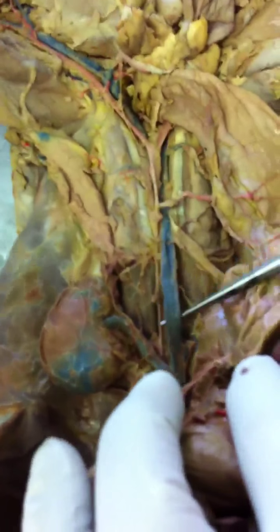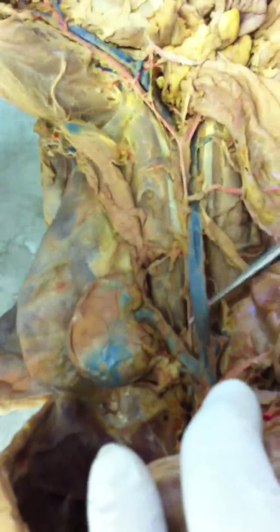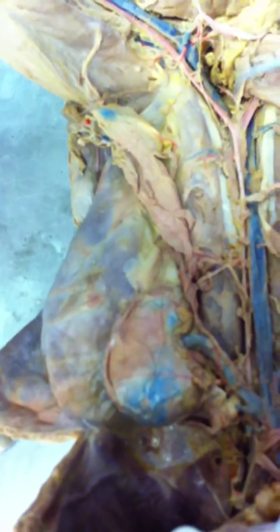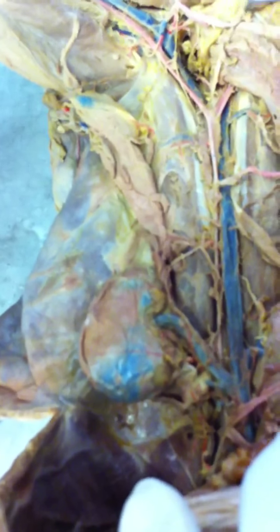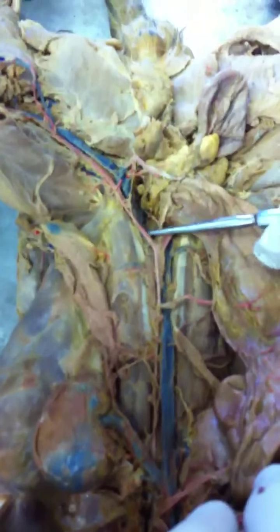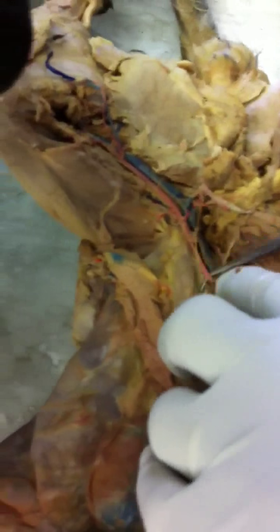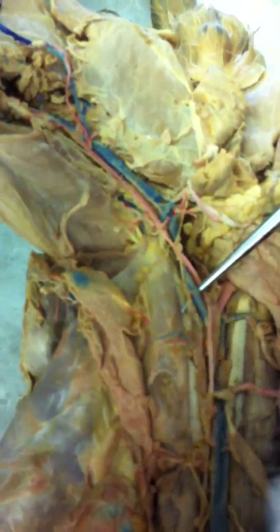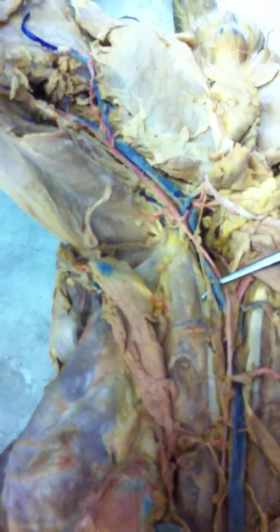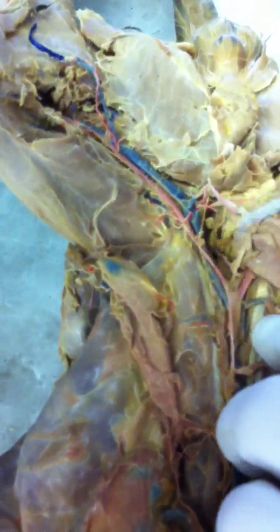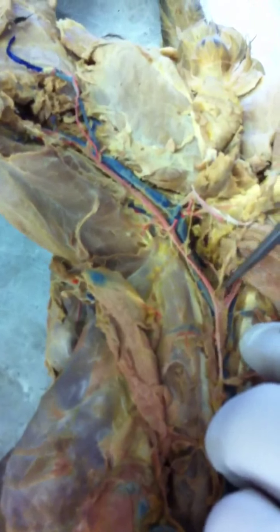Here's the inferior vena cava. There's the renal vein. The inferior vena cava goes down and branches into two common iliac veins, not external and internal, but common. So here's the left. There's the left common iliac vein. And there's the right common iliac vein right there.